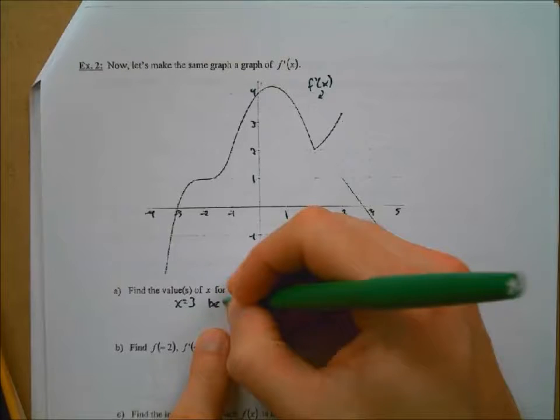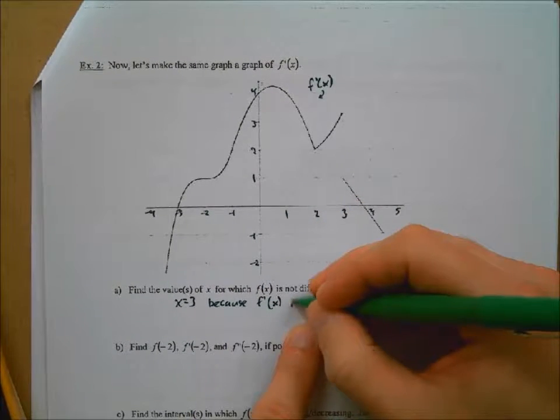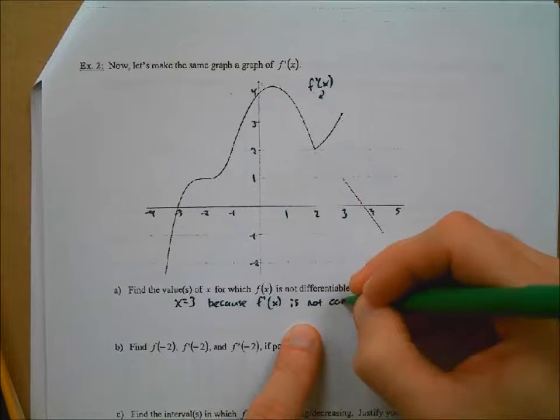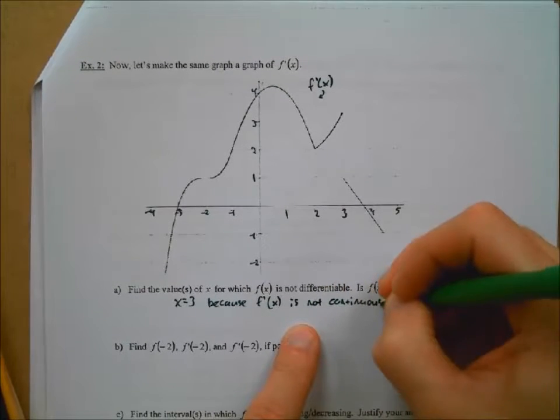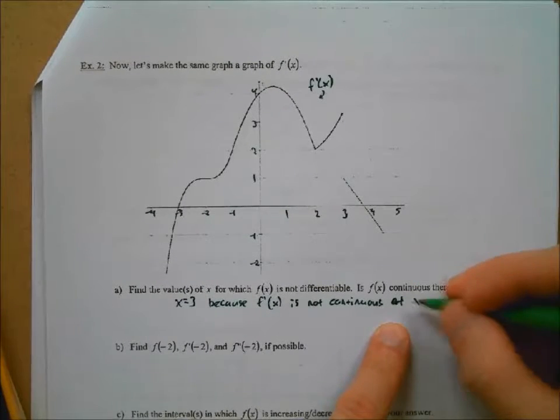because f prime of x is not continuous at x equals 3.